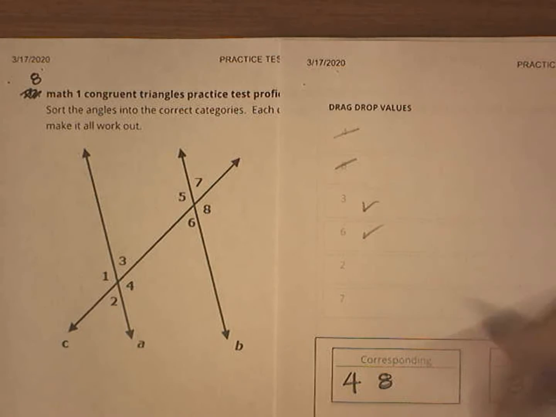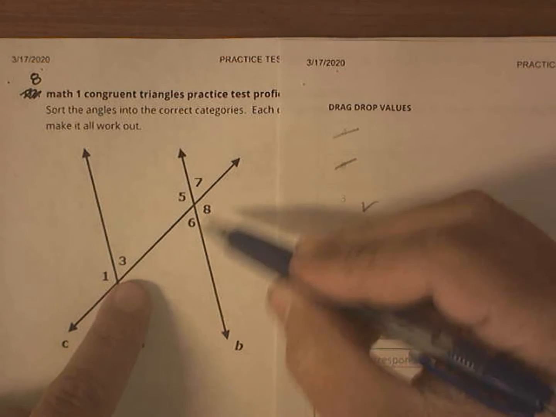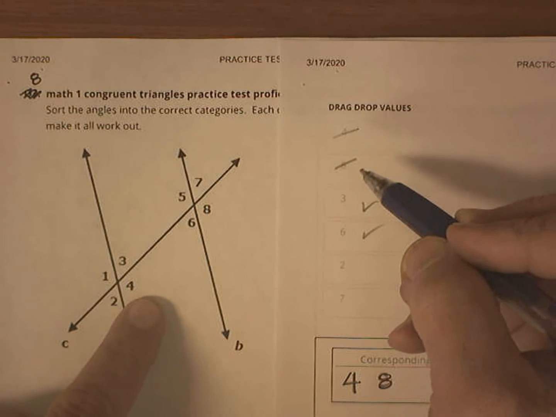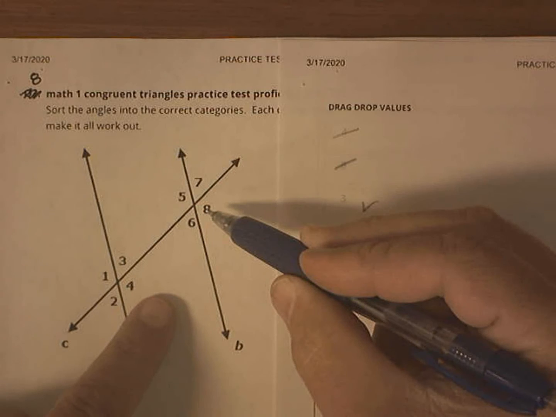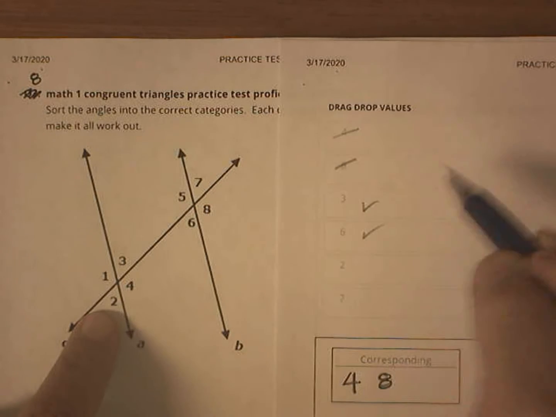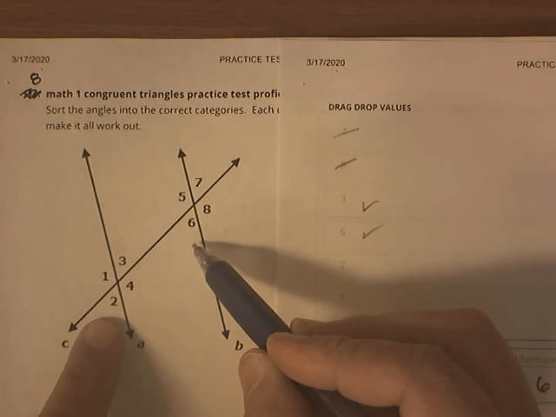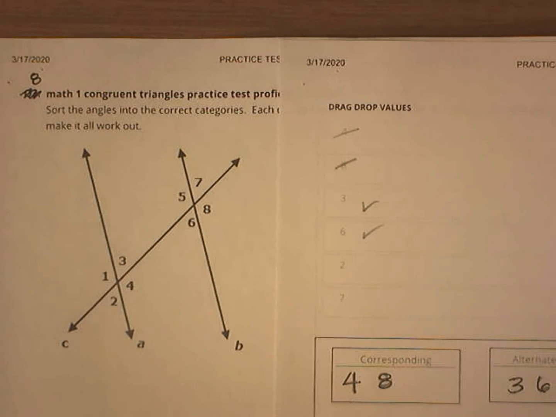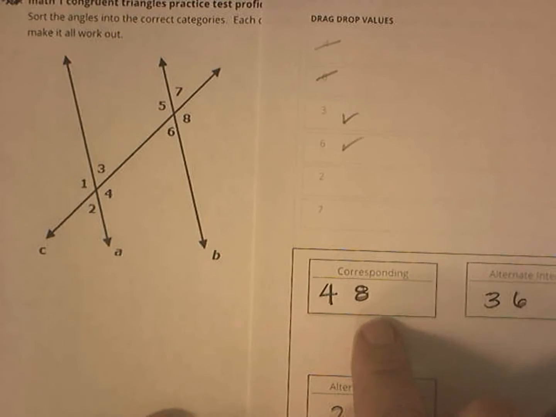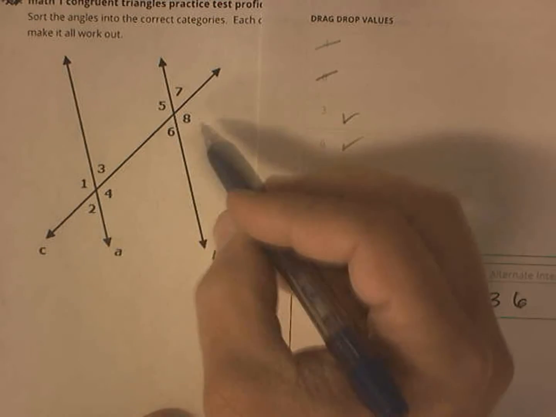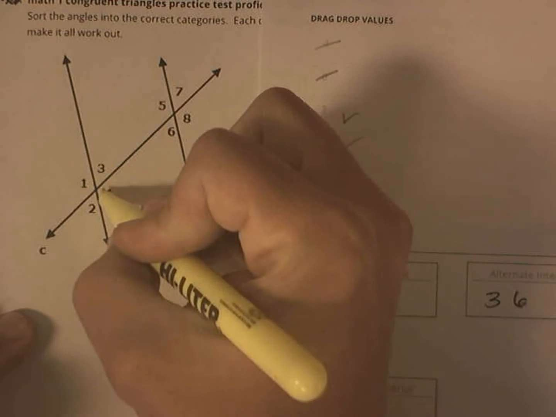So corresponding angles, 4 and 6, no, excuse me, 4 and 8 are correspondings. I realized that 6 and 2 are also correspondings, but there's only one way to make this thing work out. So this is the way it works out. 4 and 8 are correspondings. These two guys are, let me highlight it, right? So 4 and 8 are my correspondings.